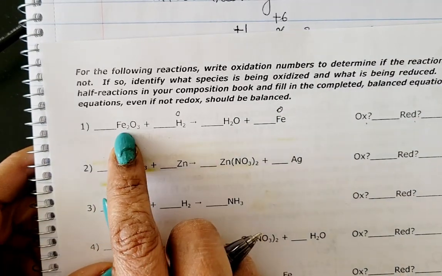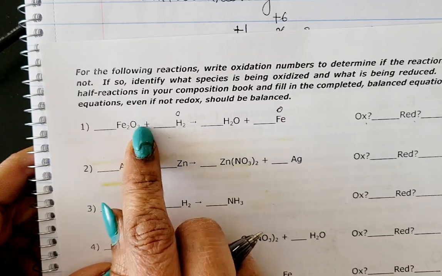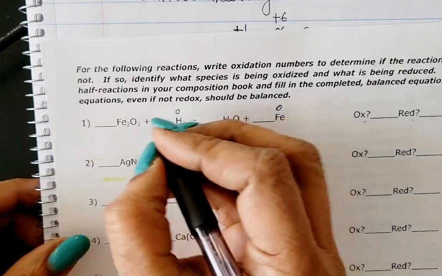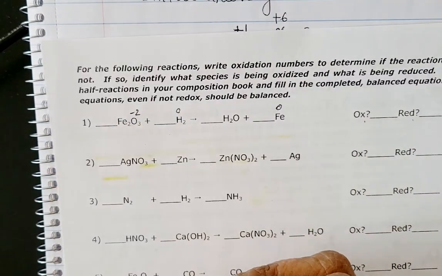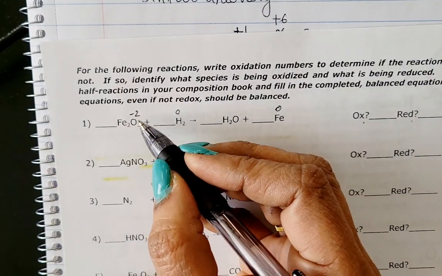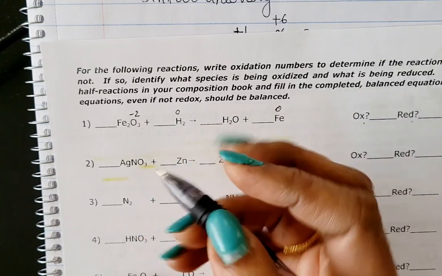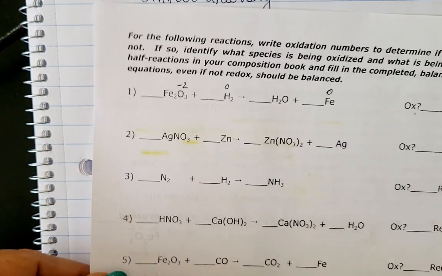Okay, now I have to find the oxidation. I am going to assign the oxidation state for each and every element. Oxygen is -2, and iron will be what? 3 times 2 minus 6, 6 divided by 2. We already calculated here, which is what? 3.